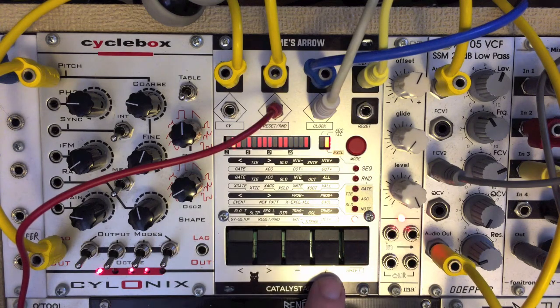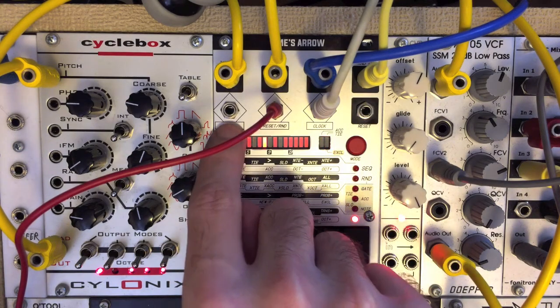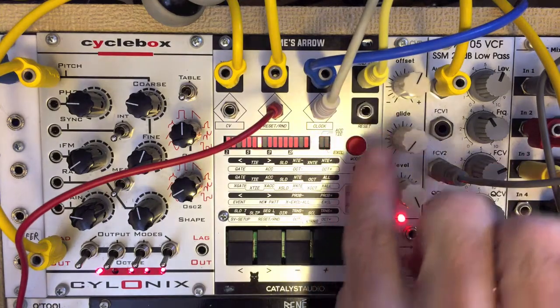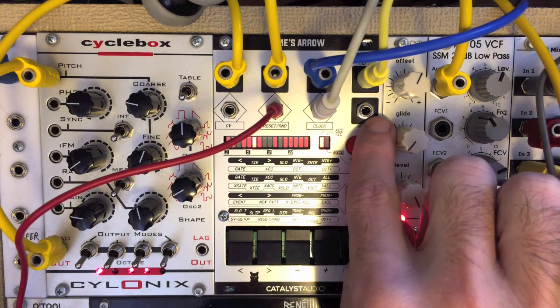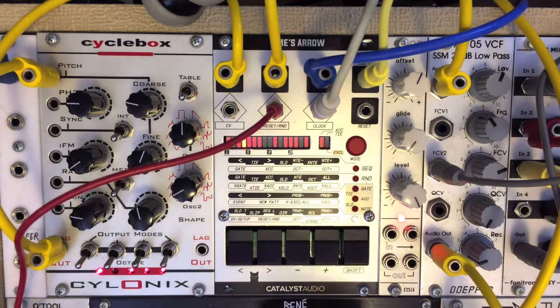I think I've got one more video where I'm going to talk about the CV input, the random CV output, and the reset output, and that should give you a pretty good overview.